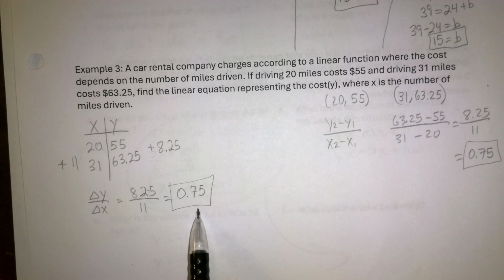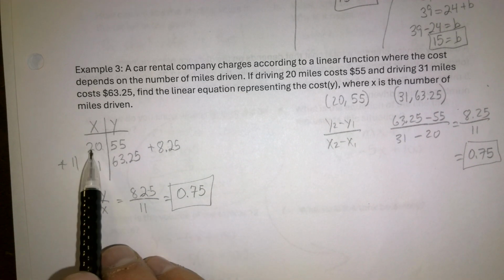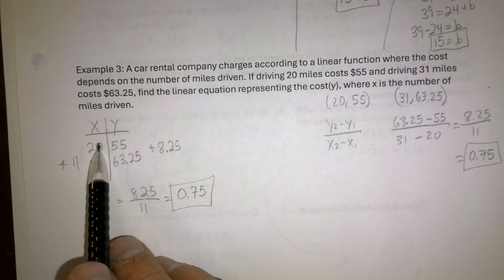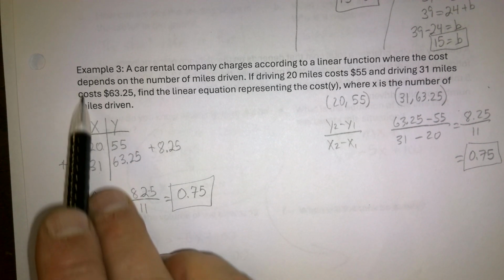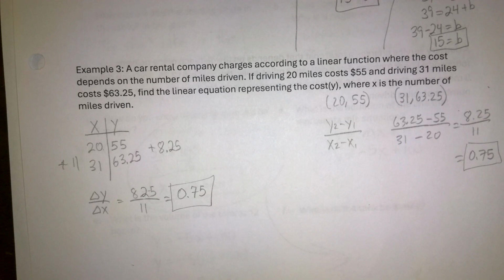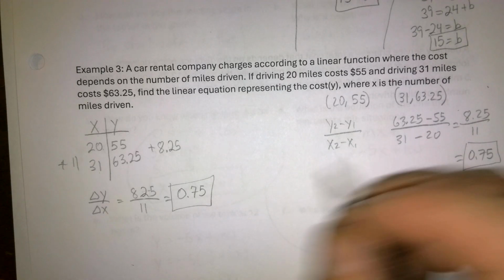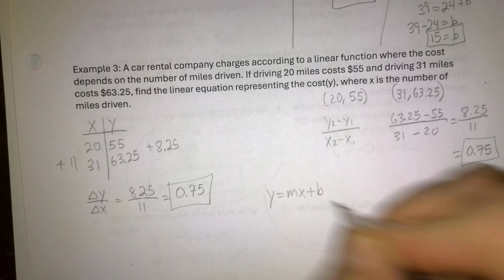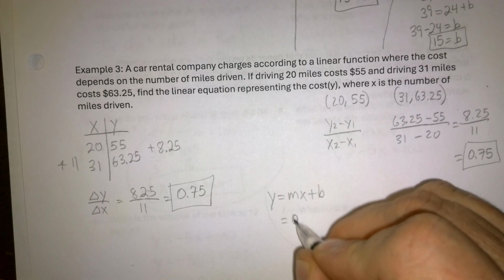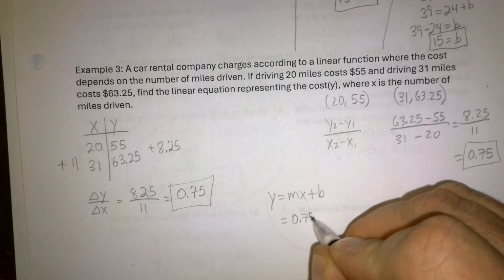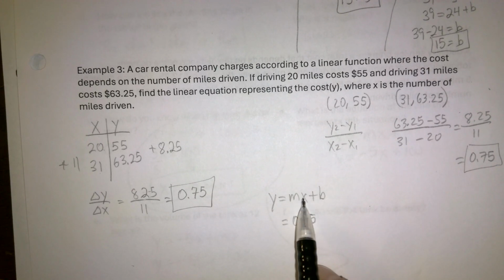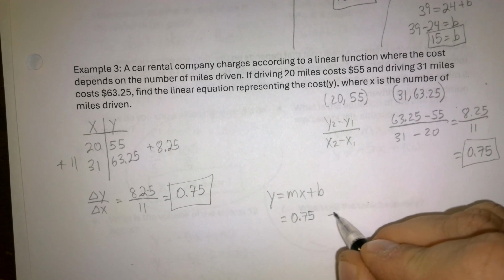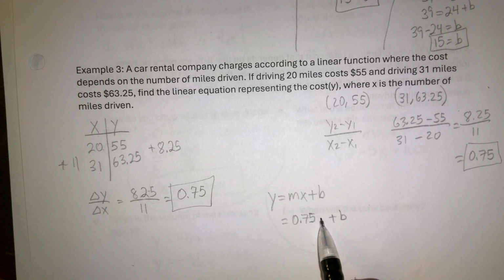Now I could use the 75 cents, and I could make another table and then go to 19, to 18, to 17, to 16 and backtrack all the way to 0, but that does seem like a lot of work. Since we do know the rate of change per mile, you could do that. But I think the easiest way is to start with your y equals mx plus b equation, plug in your rate of change, which we know is 75 cents, and then choose an x-y combination to plug in here.